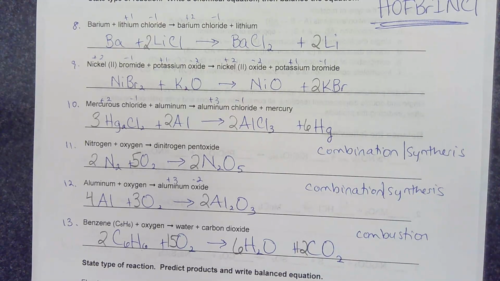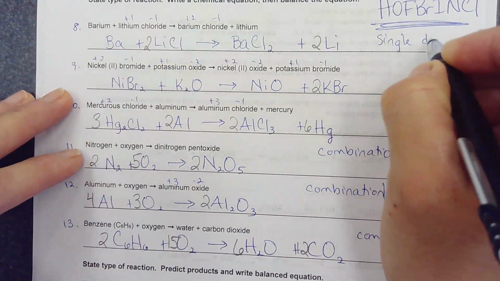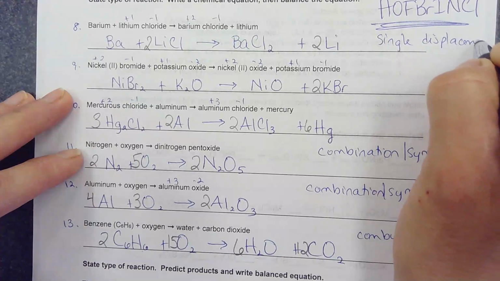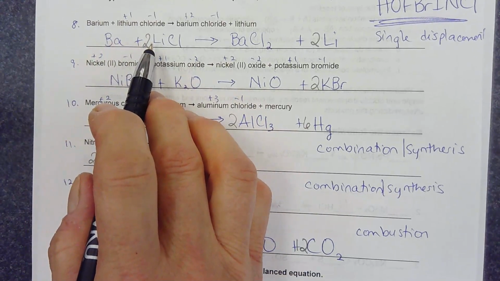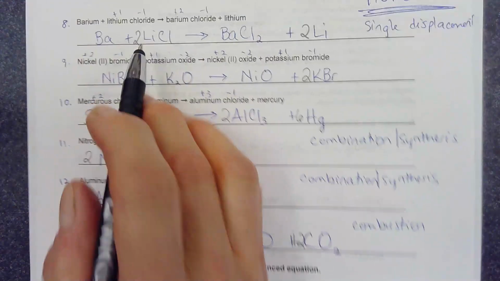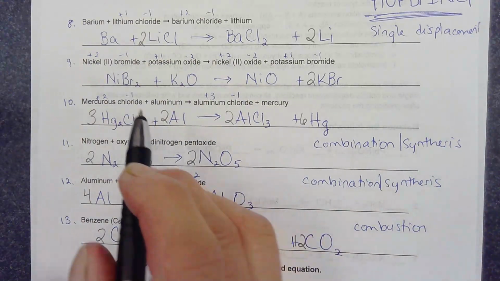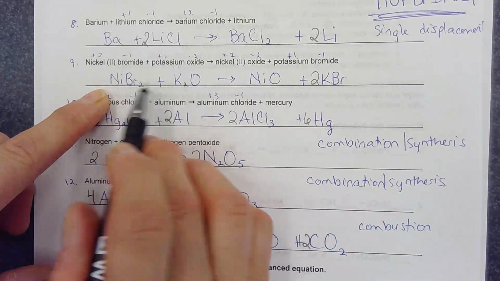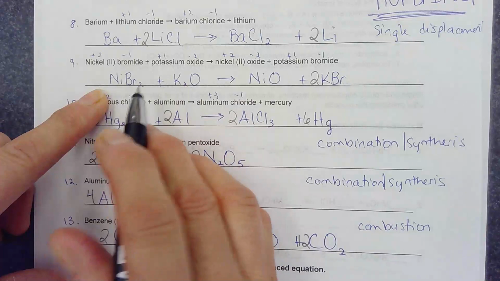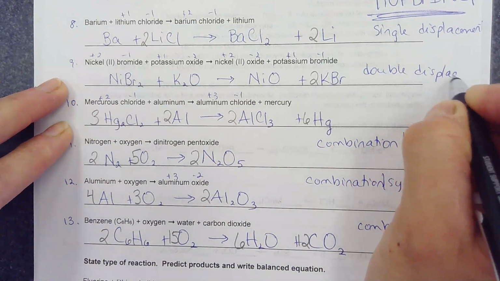All right, what's number 8? Single displacement. Who is the more active element? Barium. Do you see that? Does barium kick lithium out? Does that make sense? Okay. All right, what's the next, number 9? Also single displacement? Nope. Look, honey, you got 2 compounds. When you have 2 compounds, see if they switch. And so this one is double displacement.